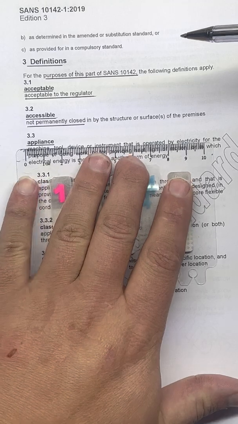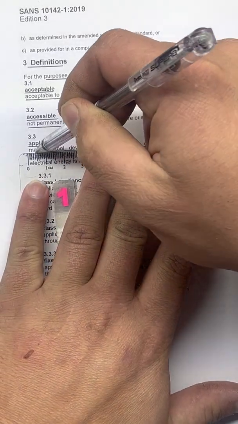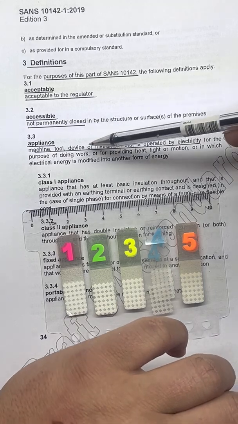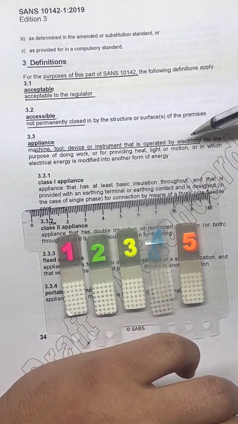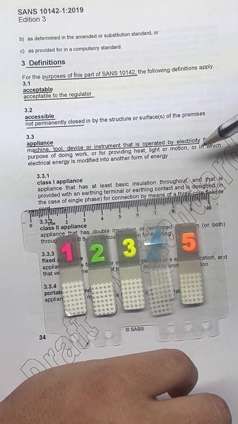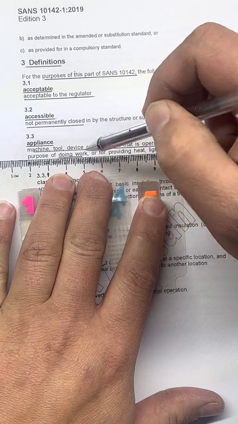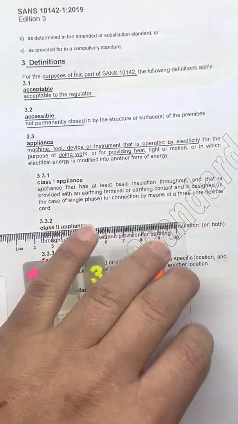So it is any machine, device or instrument that is operated by electricity. That is an appliance for the purpose of doing work or providing heat.